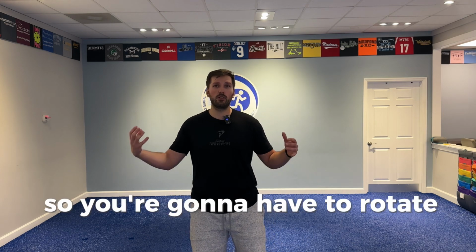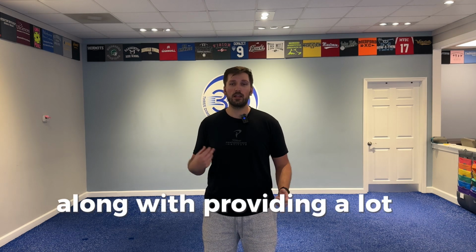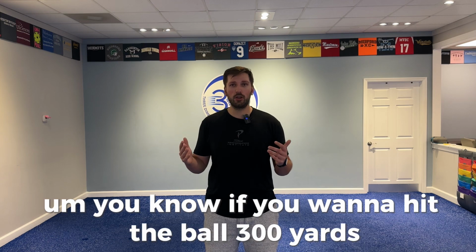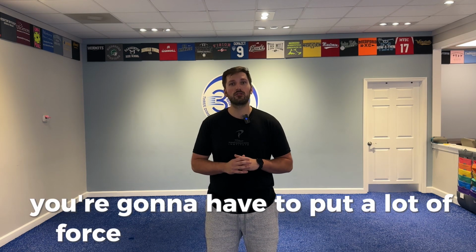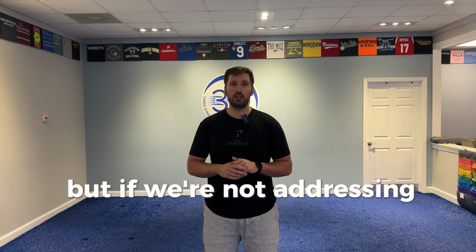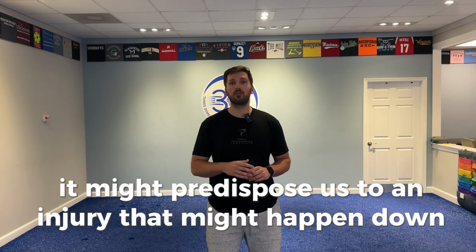So you're going to have to rotate appropriately around multiple different joints in your body, along with providing a lot of torque in those regions as well. So if you want to hit the ball 300 yards, you're going to have to put a lot of force through different joints, which is okay. Your body can withstand those. But if we're not addressing certain things, or maybe we're swinging the golf club in a certain way, it might predispose us to an injury that might happen down the road.